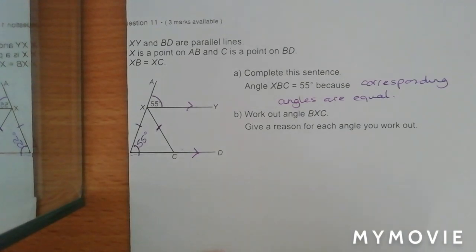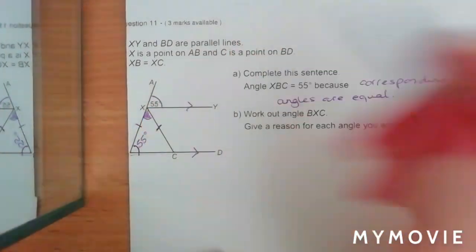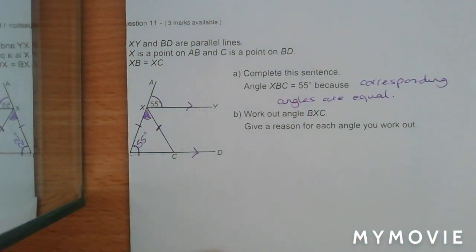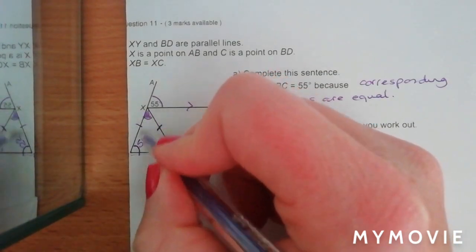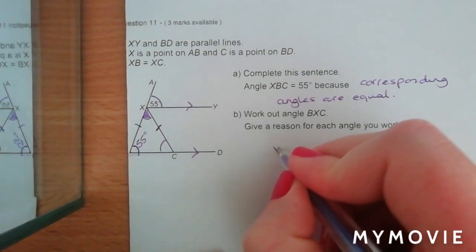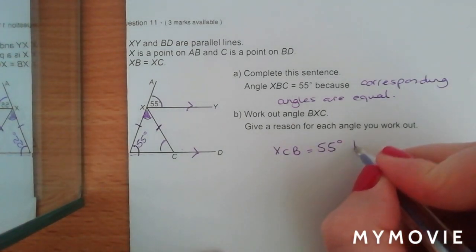It was the second one, working out the size of angle BXC. So BXC is this one here. Now there's a couple of ways to work out this one, as long as you give a reason for each stage of your working out, then that's okay. There's always different ways to work out angle questions. So I've been given this one, so what I would do is go for this one. You've been given that those two are the same, so XCB is equal to 55 degrees, and again think back to what I did earlier on.